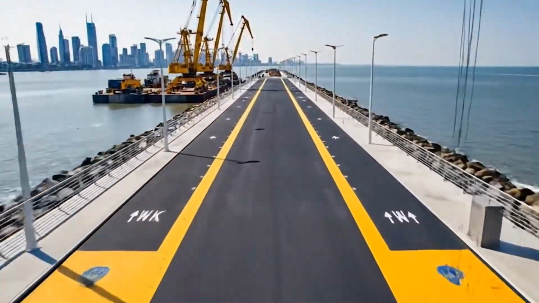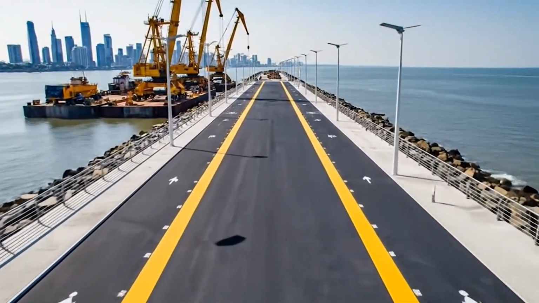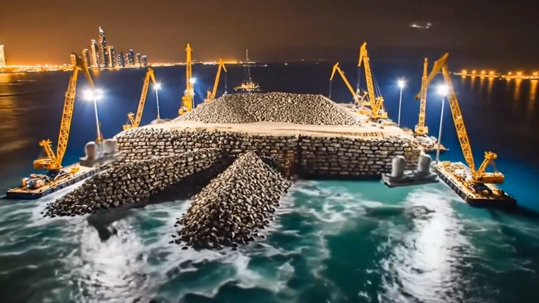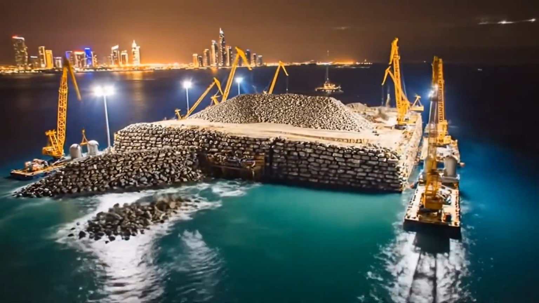Clear lines separate walk and service zones. Access feels open. Dock hardware, lighting, and safety features are installed. Floating elements move gently with tides.